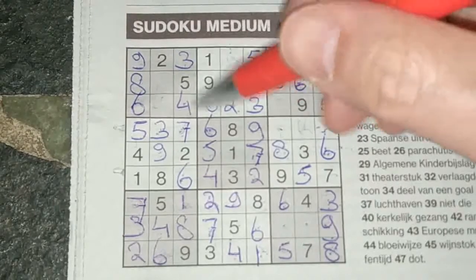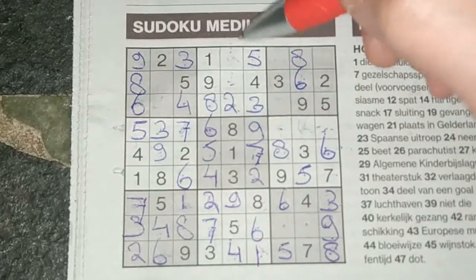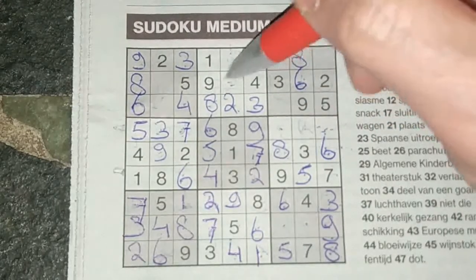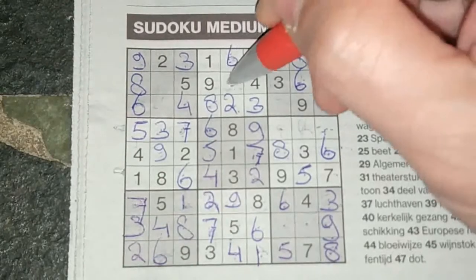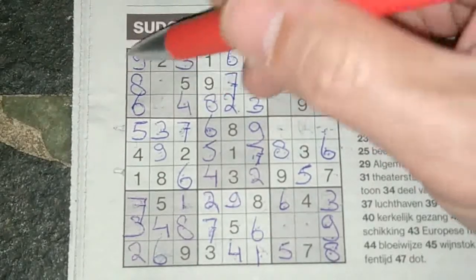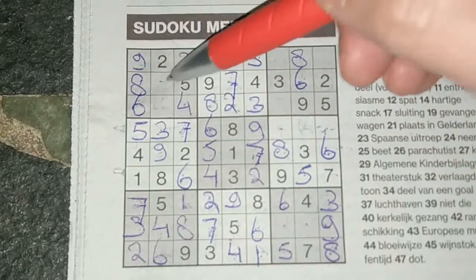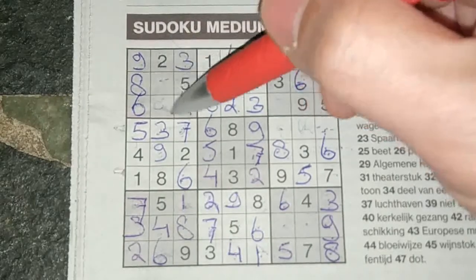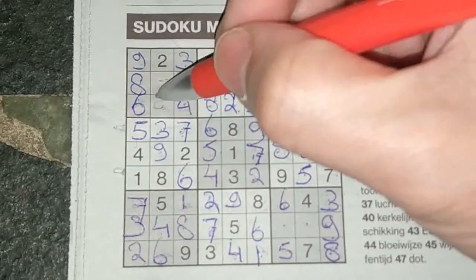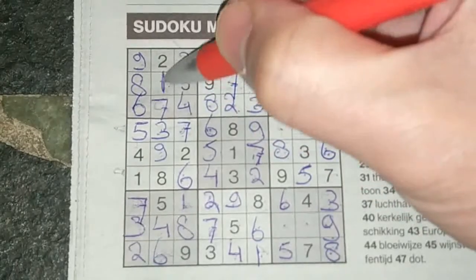2 missing numbers for this big square, for the numbers 6 and 7. We have a 6 there. No 6 here. 6 should be here. The 7 goes there. 2 missing numbers of this big square. For the number 7 and 1, we have a 7 here. No 7 there. No 7 there. 7 should be here, and the 1 goes there.